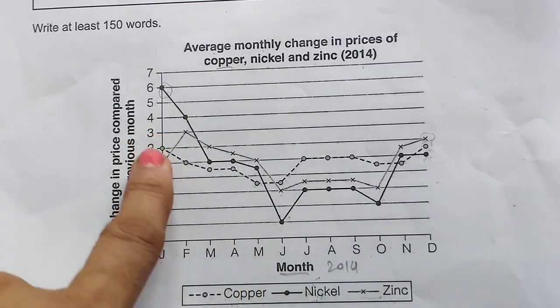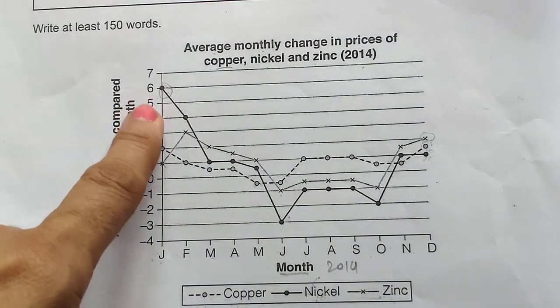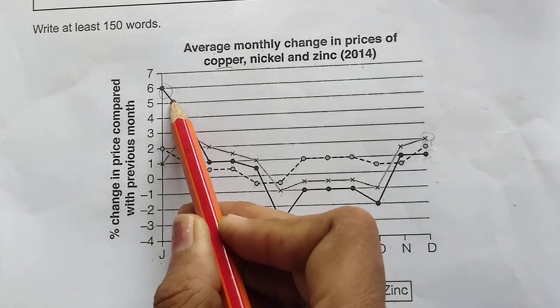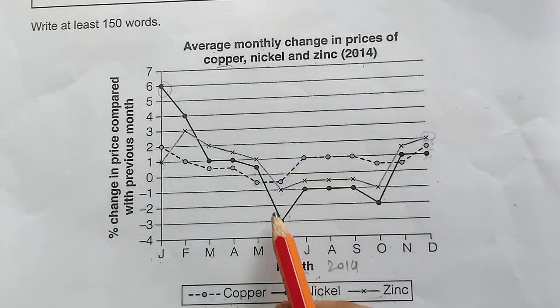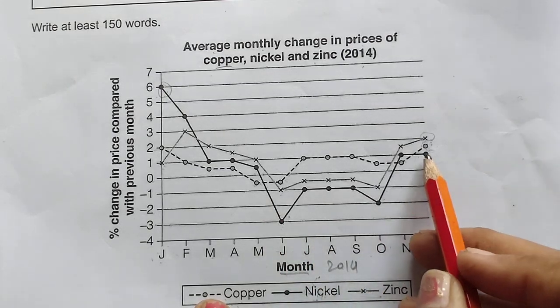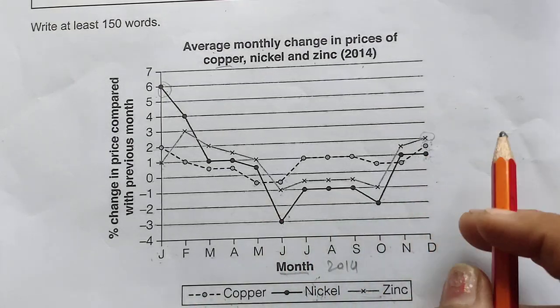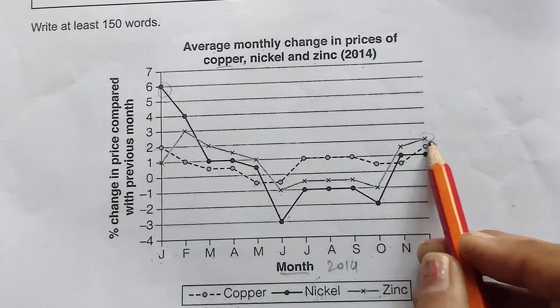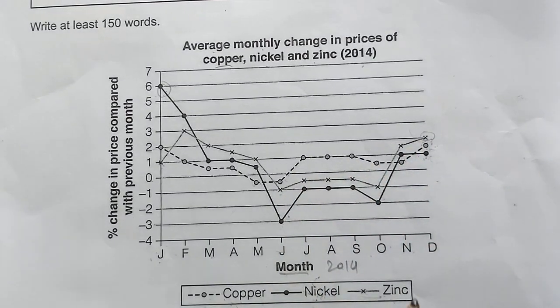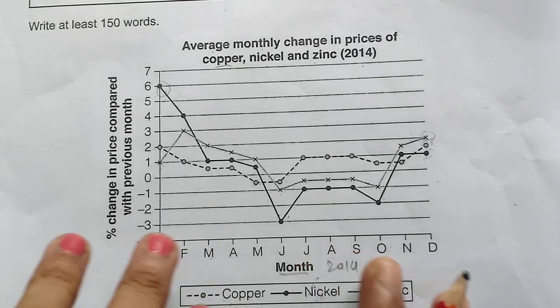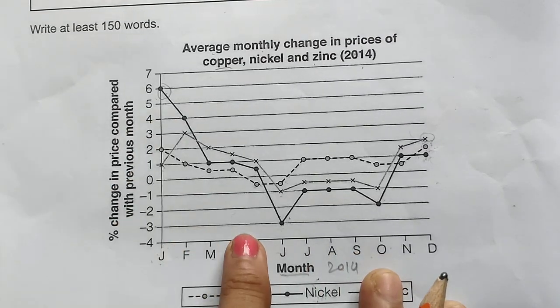So majorly I can see this. The important thing about nickel: it started with the highest, and after a lot of fluctuations, the prices had dropped. Only zinc prices have improved, otherwise both of the other prices have reduced. Okay, now we have interpreted and analyzed the graph. Now coming to the writing part.